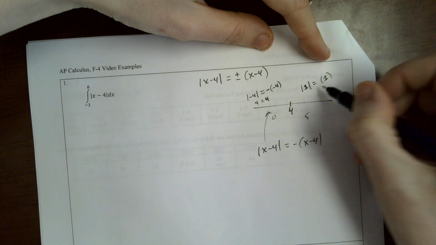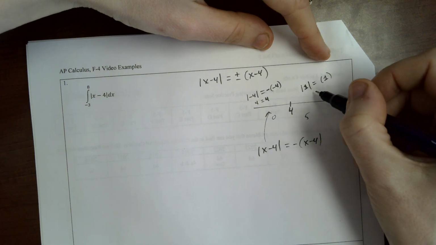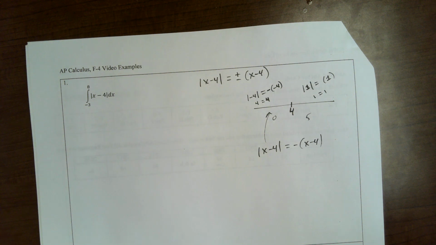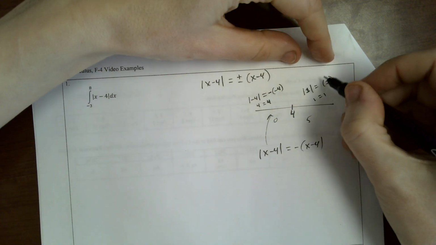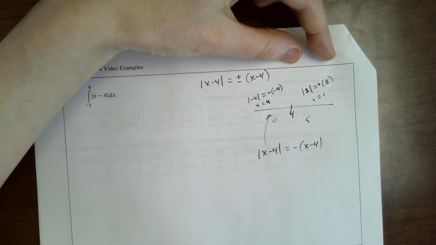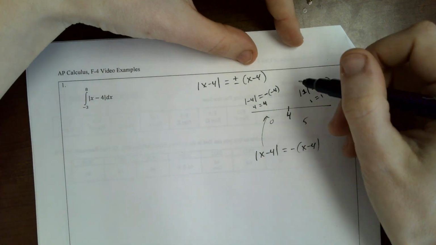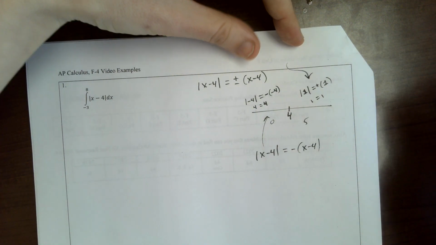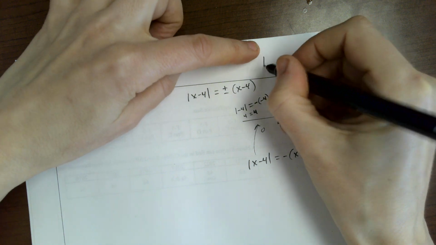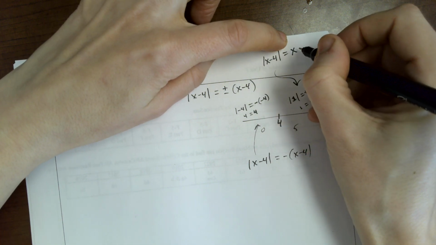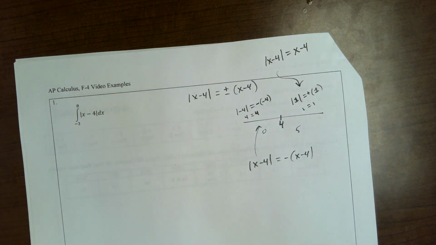And I don't need a negative out front, right? It's already positive. So I'm getting 1 equals 1. You don't have to write the plus, it's invisible, but that's positive. So on this interval, to the right of 4, the absolute value of x minus 4 is equal to x minus 4. Positive outcomes either way on that interval.